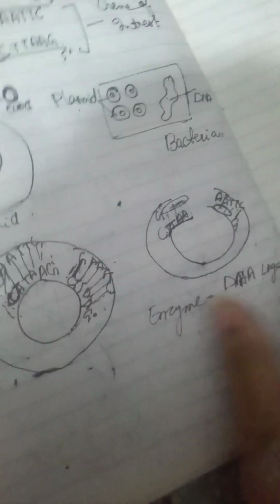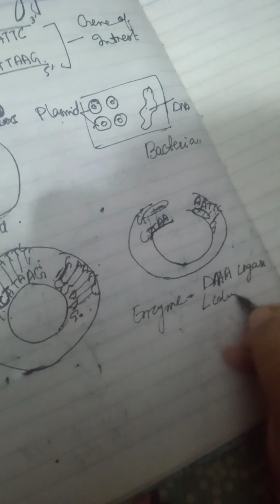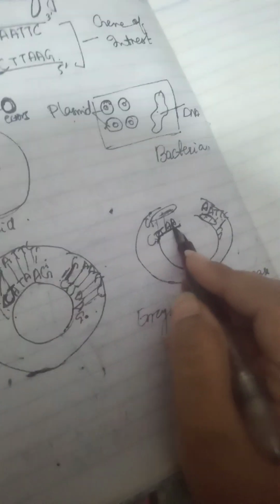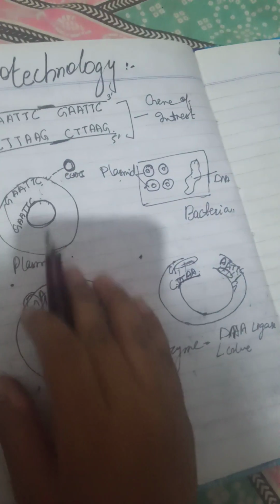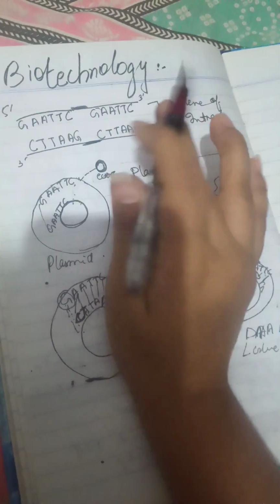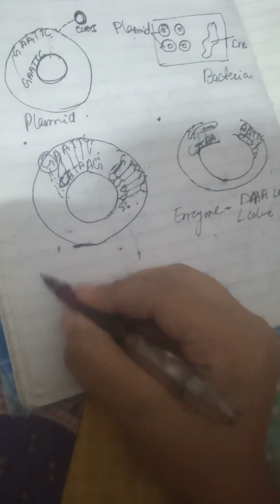What will that do? It will attach, it works as a glue, we can even say. It will attach other bonds together, so again these would be attached. So this was biotechnology, this part three, as I told you. Now what is the work of the restriction enzyme here?